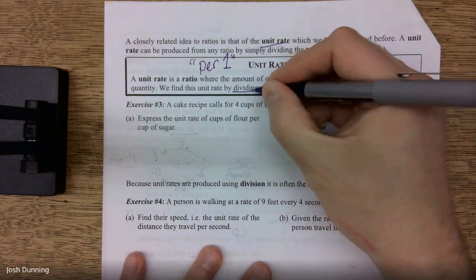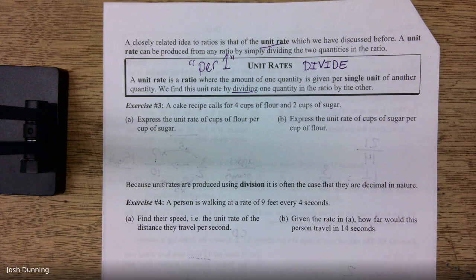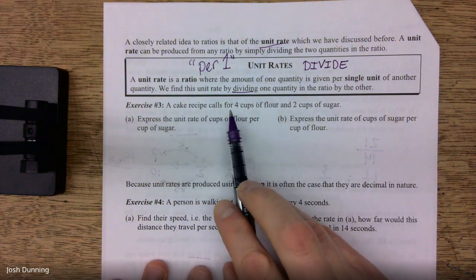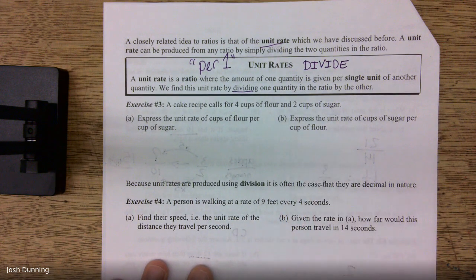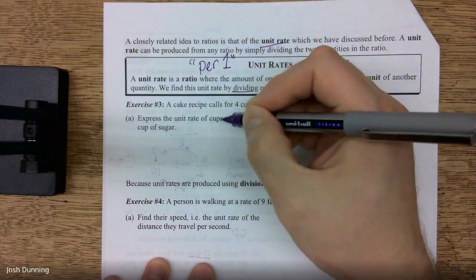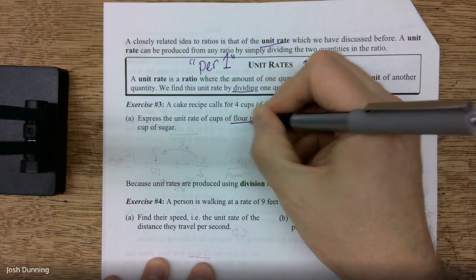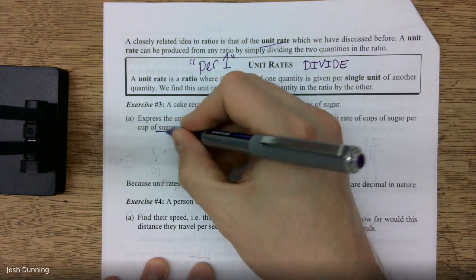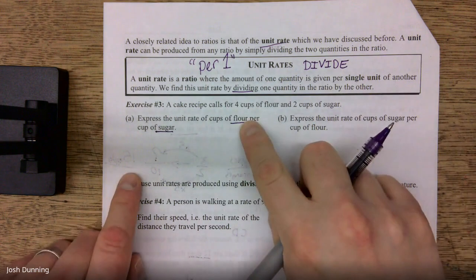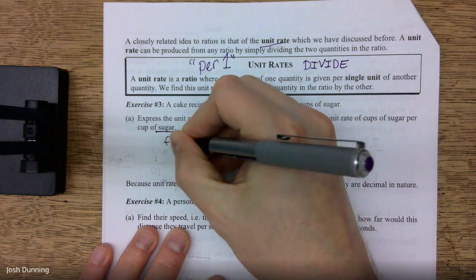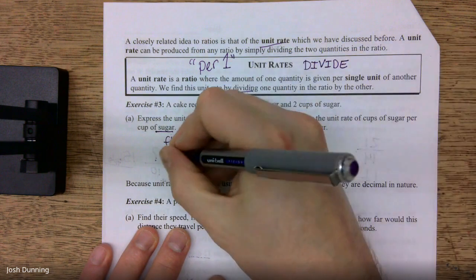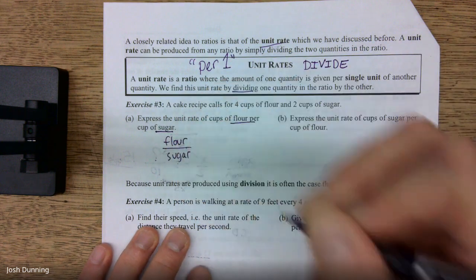And again, it just repeats. We find a unit rate by dividing. Okay, here we go. Exercise 3. A cake recipe calls for 4 cups flour to 2 cups of sugar. Express the unit rate of cups of flour per cups of sugar. So flour per sugar. So flour first on top, sugar on the bottom.